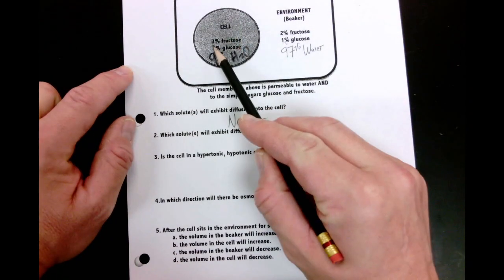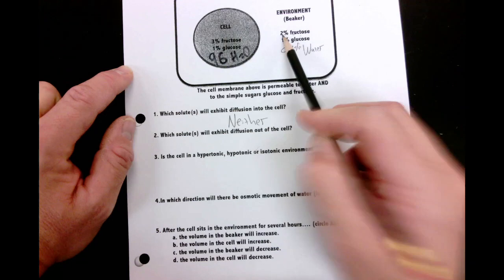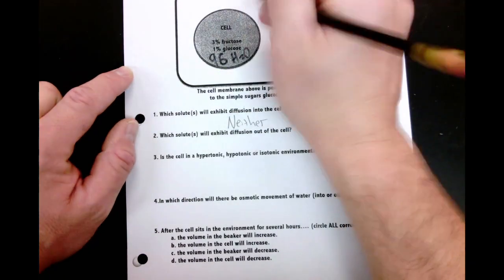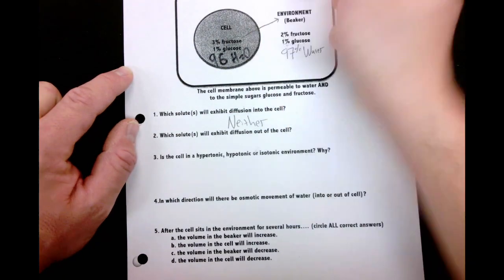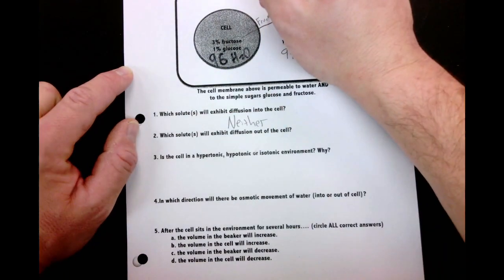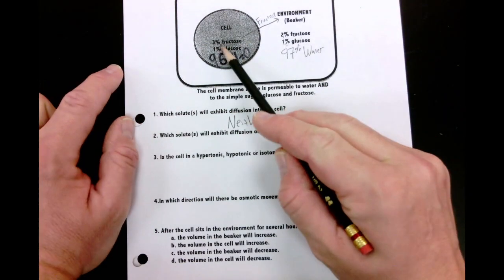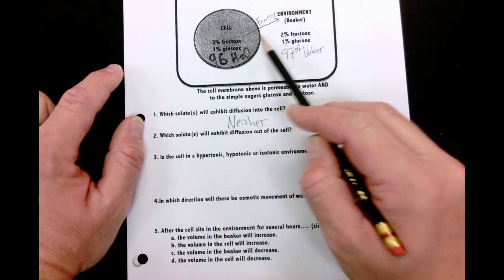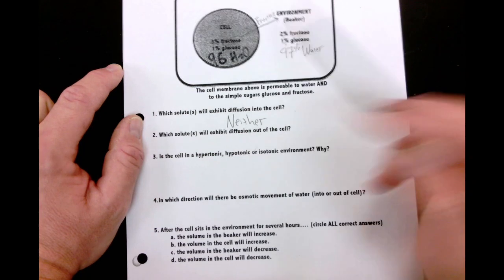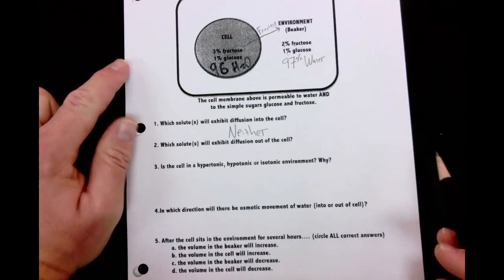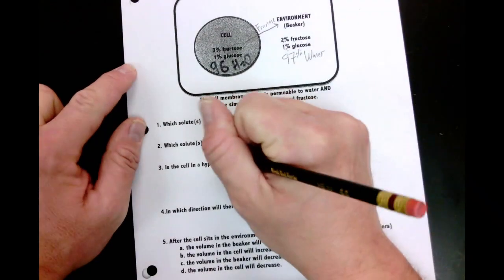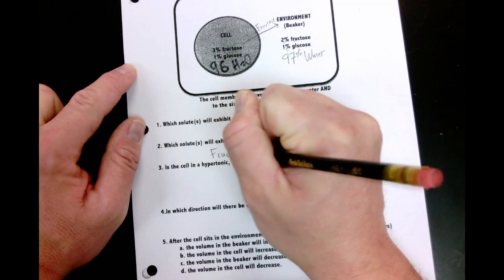Fructose, 3%, is greater than 2%, okay? So fructose will diffuse out of the cell because it's going from a greater concentration in the cell at 3% to a lower concentration in the environment at 2%. So fructose will diffuse out of the cell.